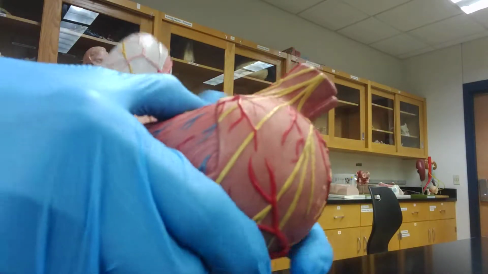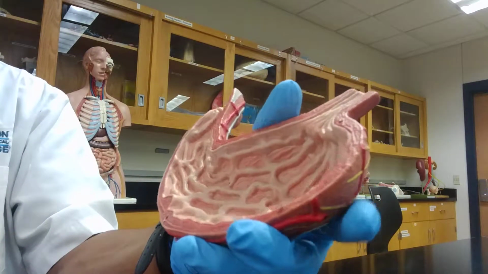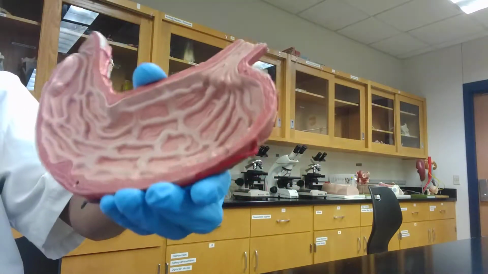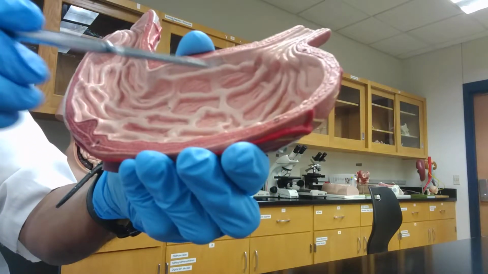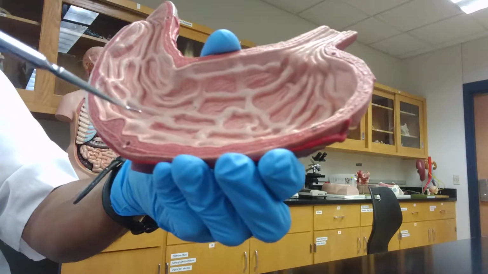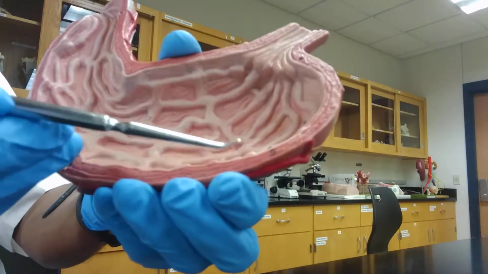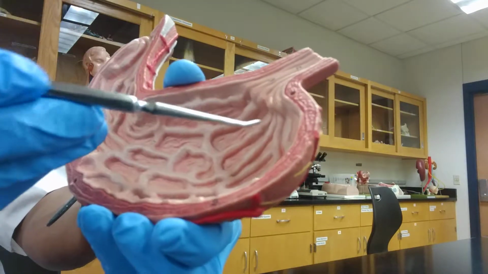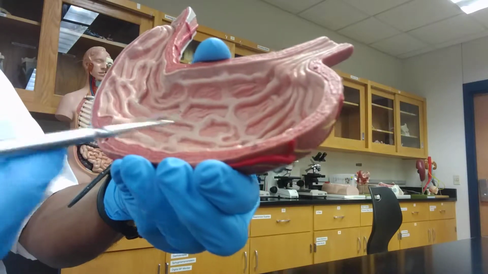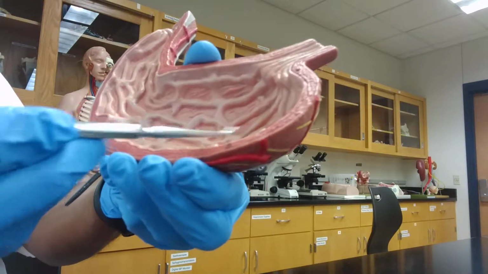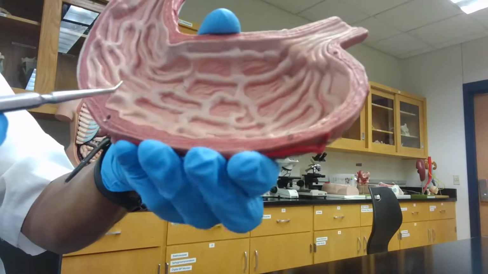I'm going to open the stomach to show you what is inside. Take a look at the stomach from inside. These folds of mucus layer are known as the rugae, and it's thrown into folds like that to help in the mixing and digestion of food items like proteins, and it is also lined with a mucus which secretes an alkaline substance that protects the stomach from its own secretion.